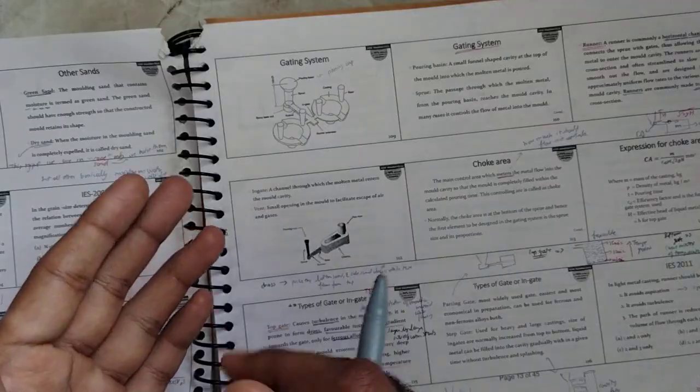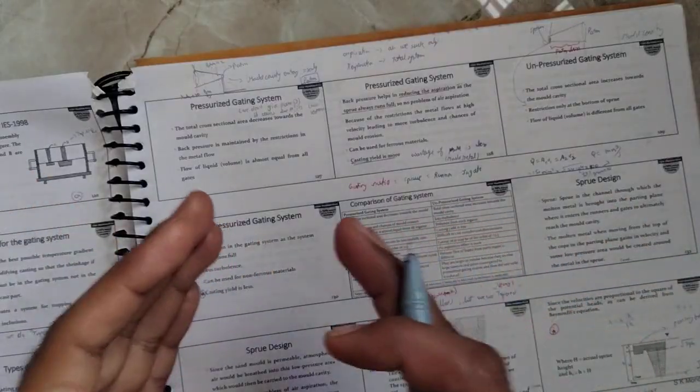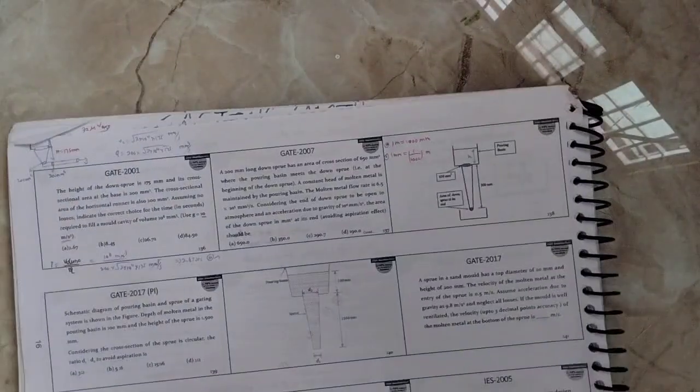Just remember. I just told about the top gate, bottom gate, and the favorable temperature, unfavorable temperature, pressurized gating system, unpressurized, and all of the things I explained to you before. Next one, screw design also told to you before, and how the screw design should be in the trapezoidal way. Now we can directly go for the problems. Take 2 minutes of time, and we can go for this problem.